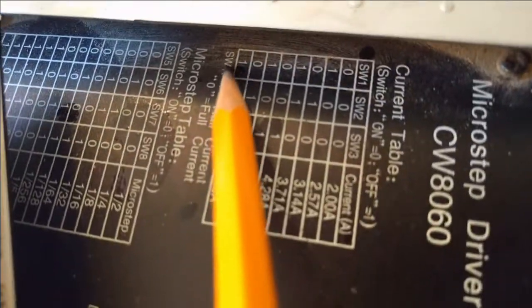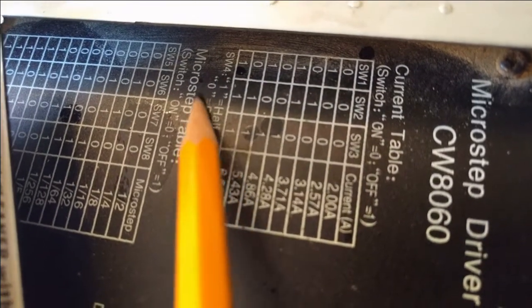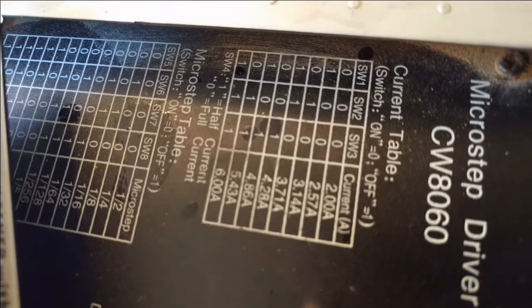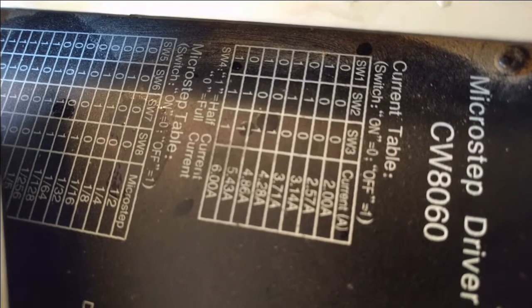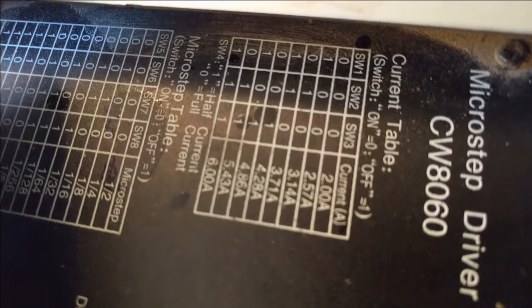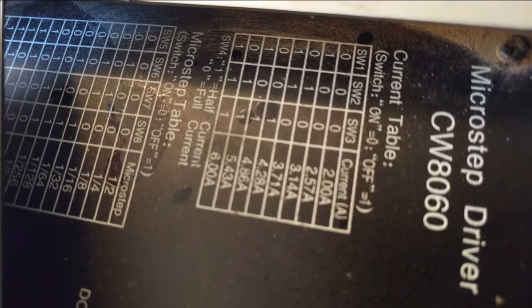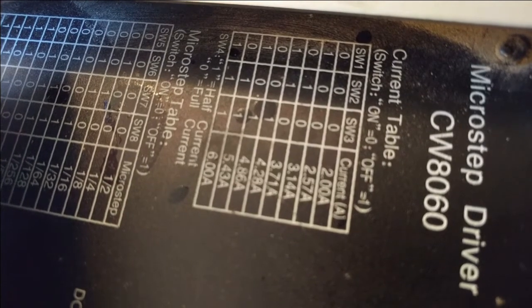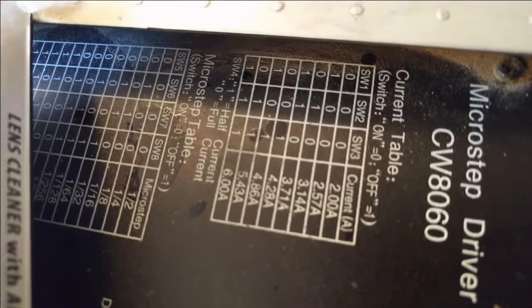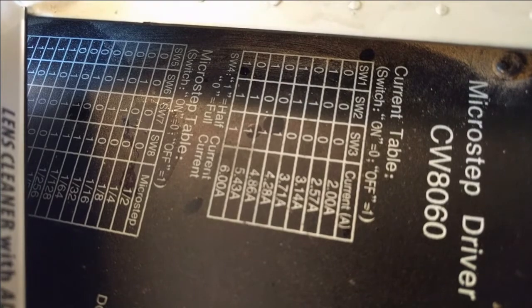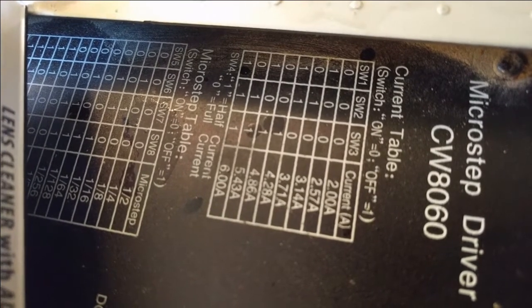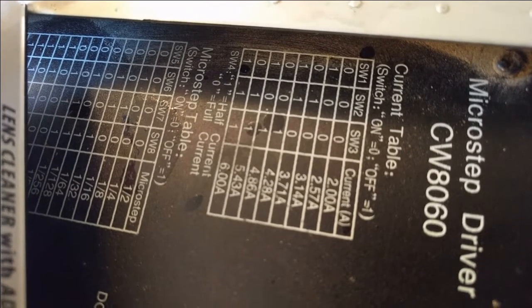And then notice here, a lot of times your switch 4 will determine if you're half power or full power. So I'm running this at half power, or maybe full power. Huh. No, 0, 0, 0. I'm at 2 amps.